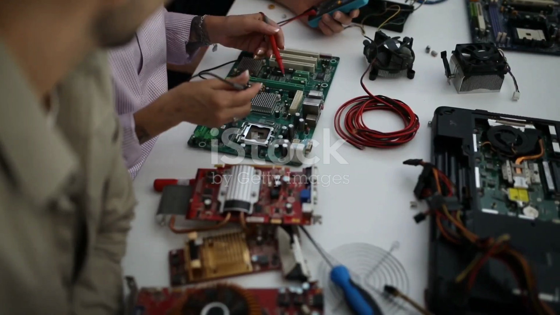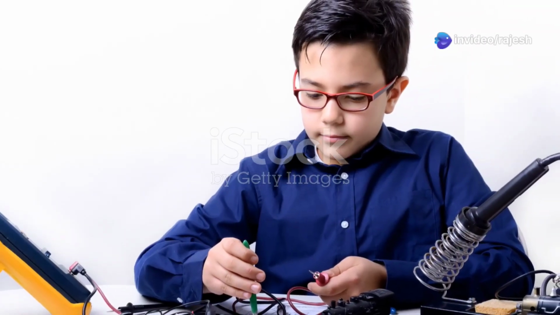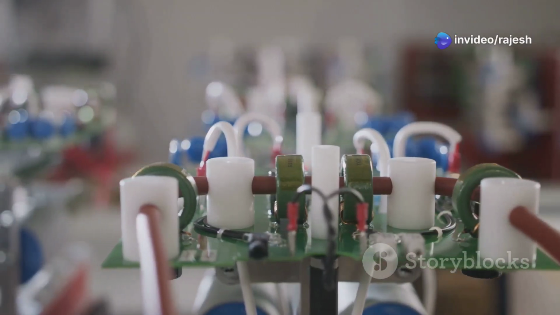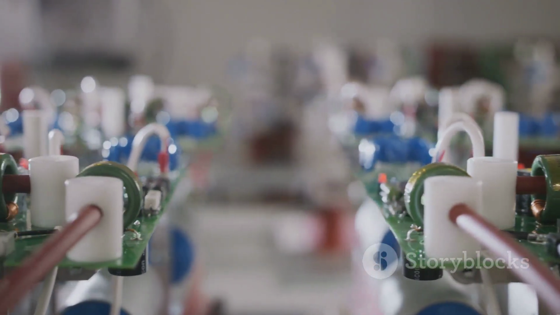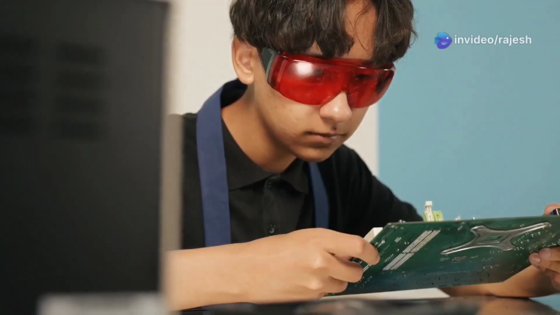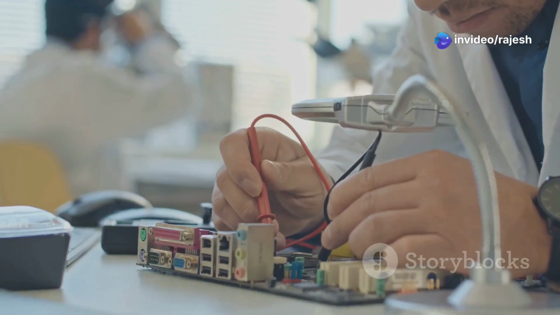Section 9. Conclusion: your journey into electronics. Congratulations! You've taken the first step on your exciting journey into the world of electronics. You've learned about the basic building blocks of electronic circuits, resistors, capacitors, and transistors. You've explored the fundamental concepts of circuits and Ohm's law, and you've learned about the importance of safety when working with electronics. This is just the beginning.